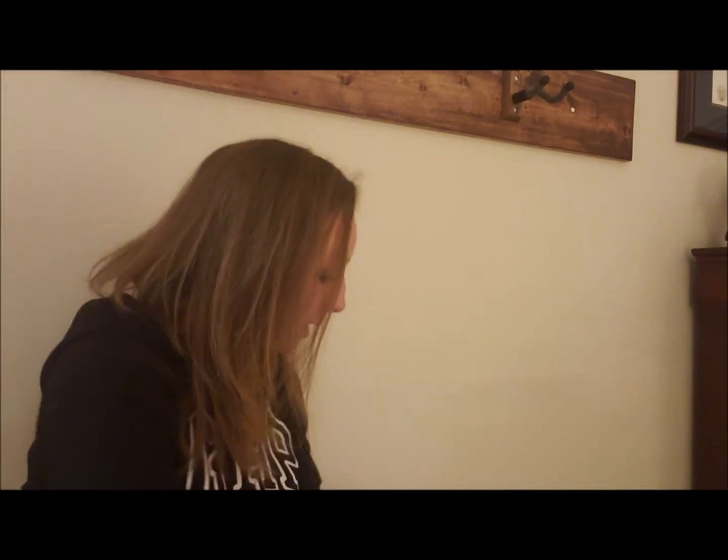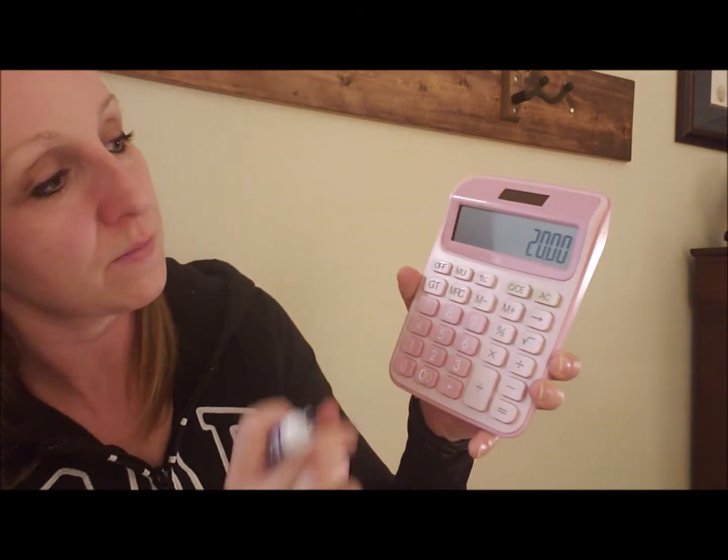So let me show you again what that looks like on the calculator, okay? So if you guys can see, we've got 20.00, then we're going to subtract 5.20, and then I'm going to hit equals. And the answer we get is 14.8. Hopefully you guys can see that. So 14.8.